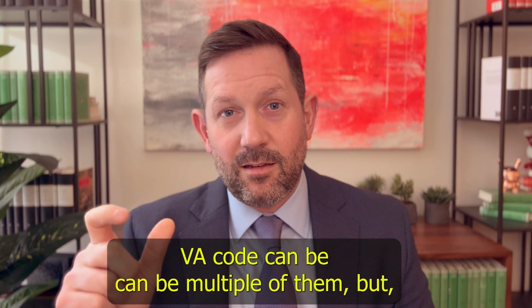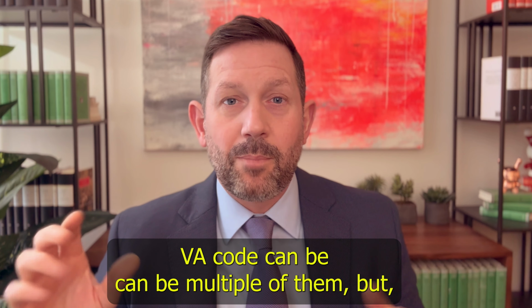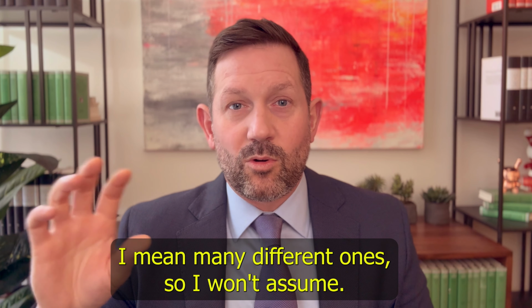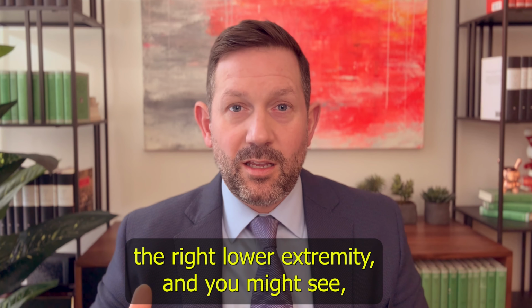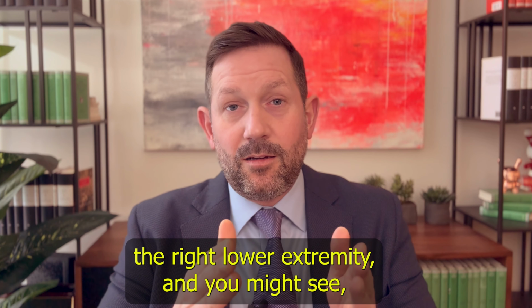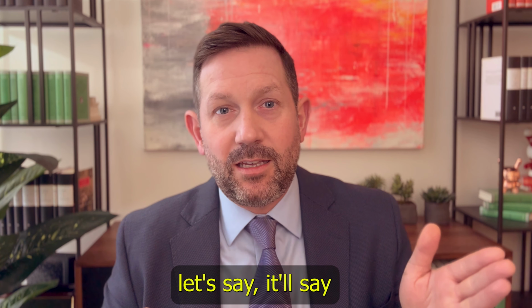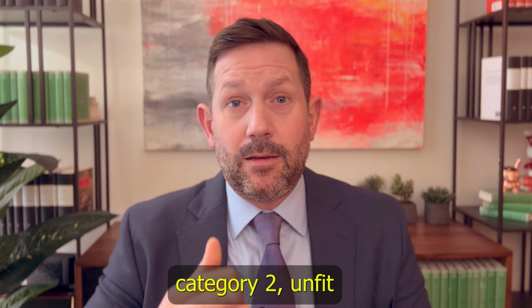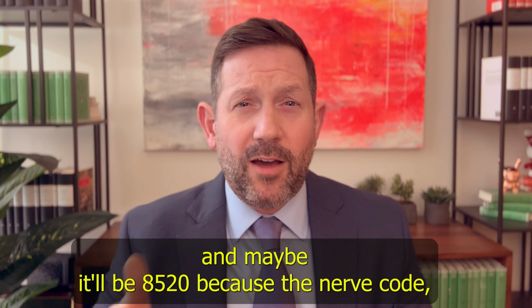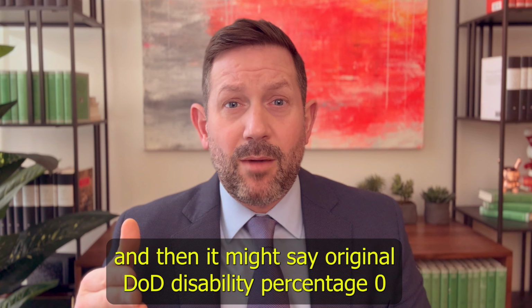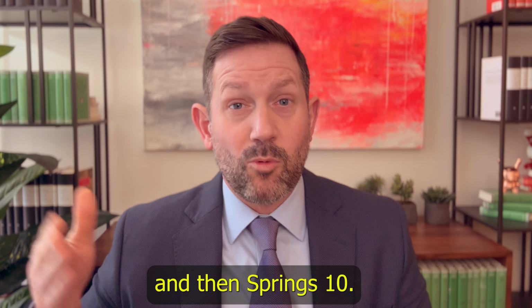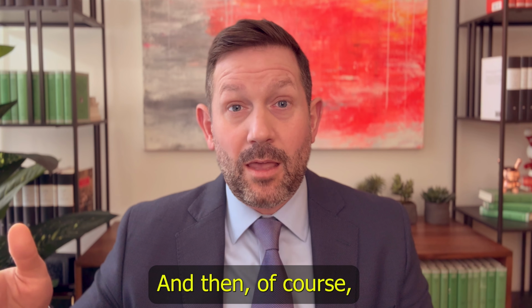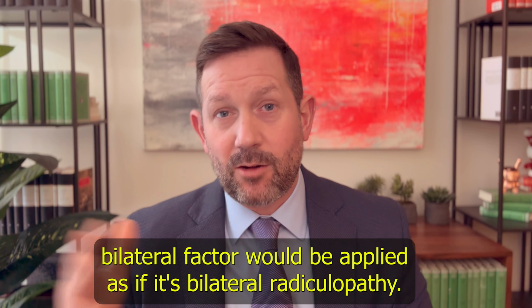And of course, the back VA code can be multiple of them, many different ones. So I won't assume. But then you'll see the bilateral radiculopathy, the left lower extremity, the right lower extremity, and you might see, let's say, category 2, unfit, and maybe it'll be like 85-20 because it's a nerve code. And then it might say original DoD disability percentage, 0, and then Springs, 10. And then, of course, bilateral factor would be applied because it's bilateral radiculopathy.